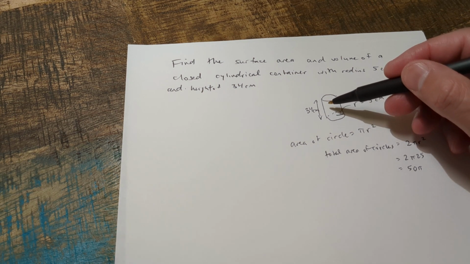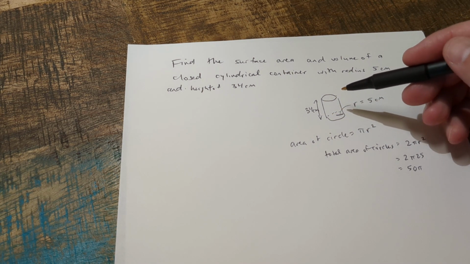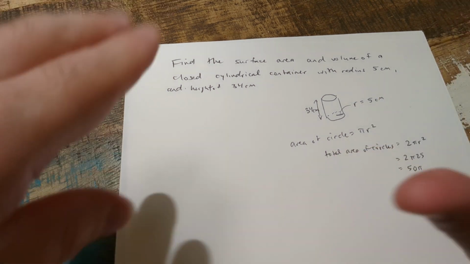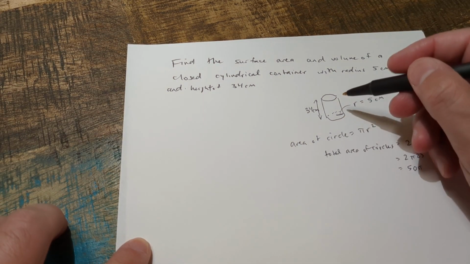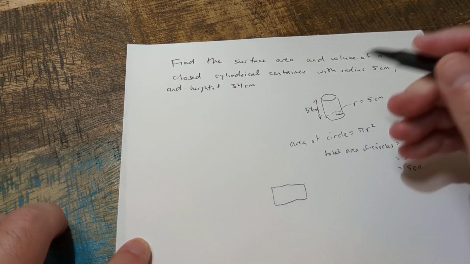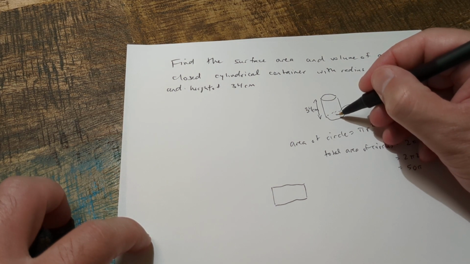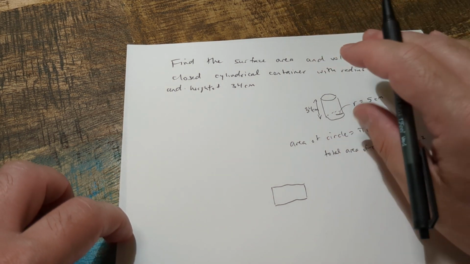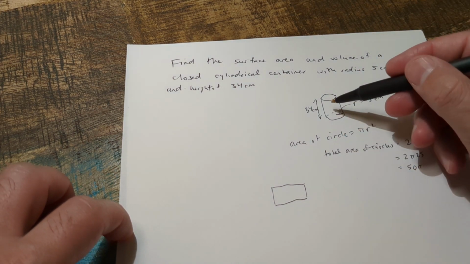Now we need to look at the side of the cylinder, like the side of a barrel, if we thought about it that way. And I like to draw it like that. If we imagine the side, deconstruct it, it would be a rectangle.